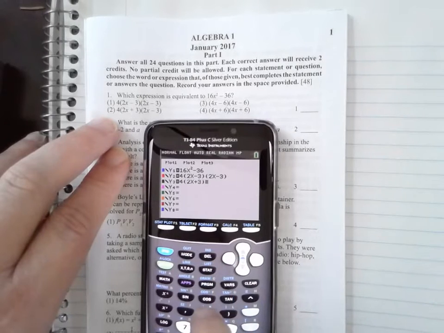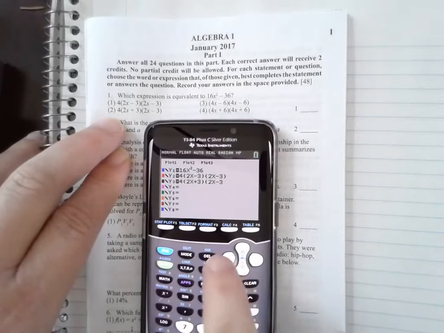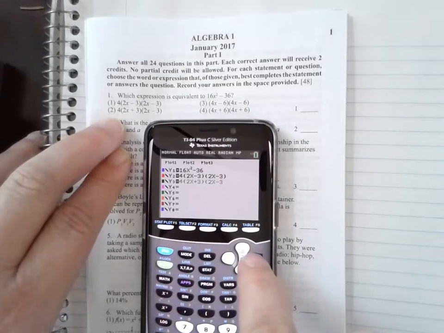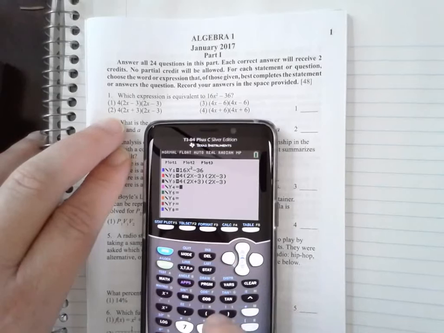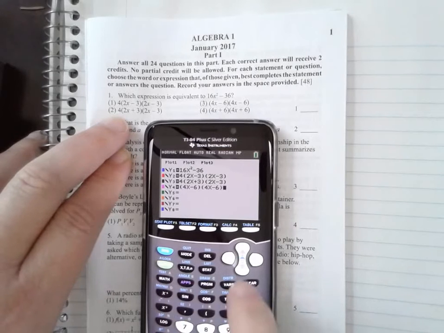Oops. 2x minus 3. Okay, I'm going to go back up there and make sure I've got that last parenthesis. 4x minus 6. And 4x minus 6 again. And then 4x plus 6. 4x plus 6 again.